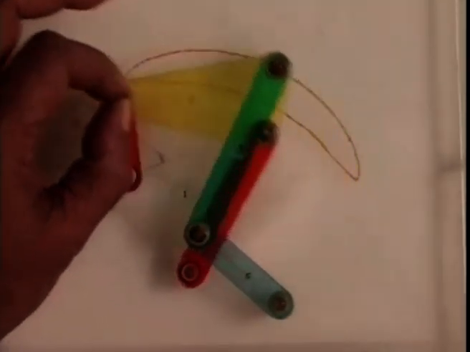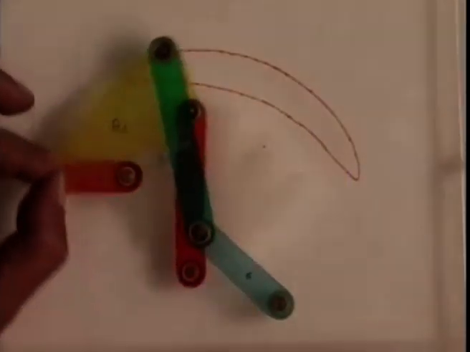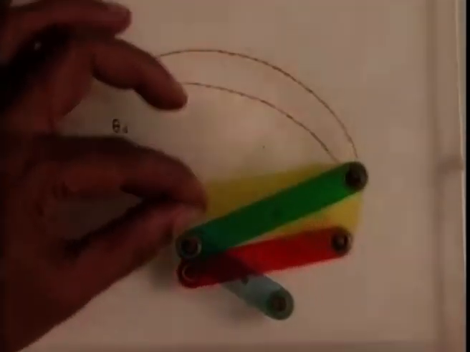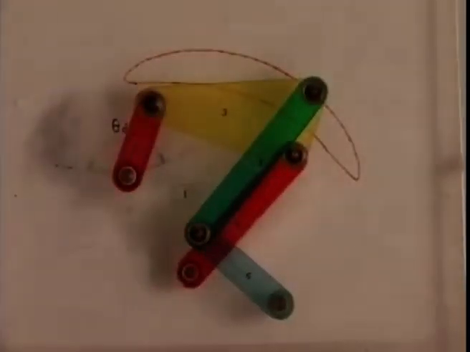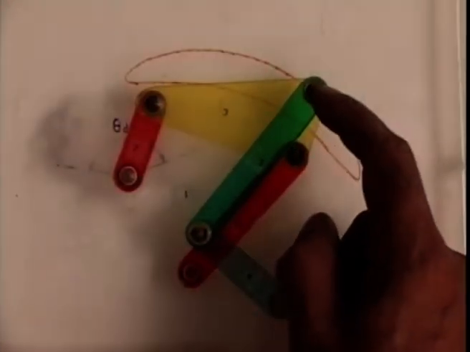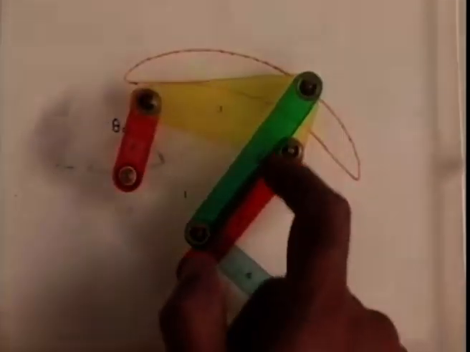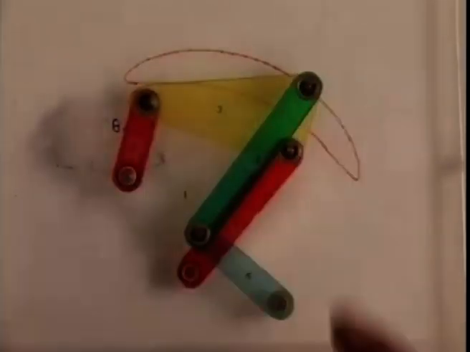It undergoes a dual period and we get a dual mechanism, where the input link 2 rotates continuously, but the output link 6 undergoes dual period. So the path generation problem is to design this 4R linkage such that this particular coupler point generates this prescribed path, which consists of two approximate circular arcs.